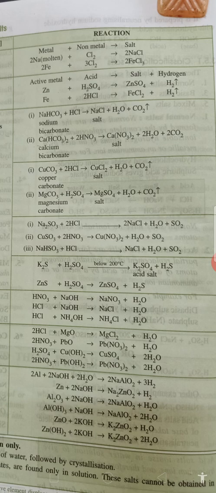The next is, children, all the carbonates react with the dilute acids to give you salt, water and carbon dioxide. So here copper carbonate reacts with hydrochloric acid to give you a salt, copper chloride, plus water plus carbon dioxide, and magnesium carbonate reacts with dilute sulfuric acid to give you magnesium sulfate, water and carbon dioxide. And children, carbon dioxide is common in all these reactions; salt, water and carbon dioxide are formed.